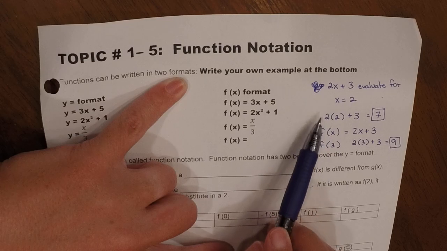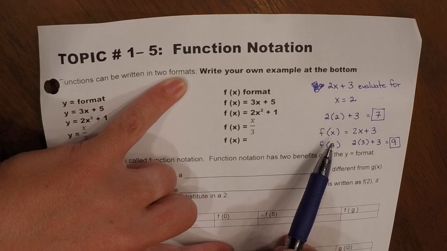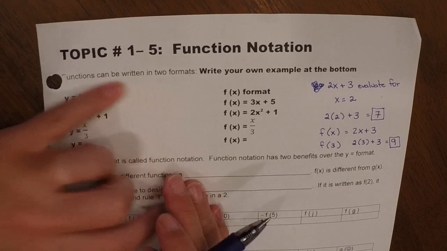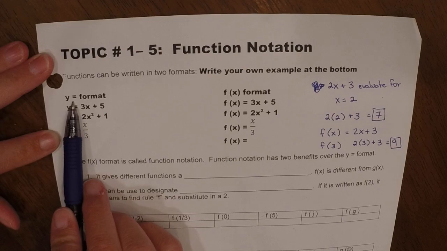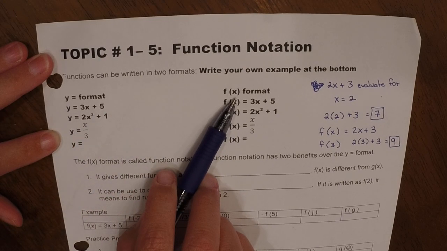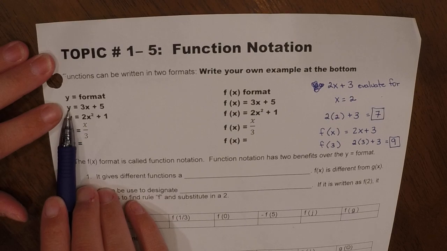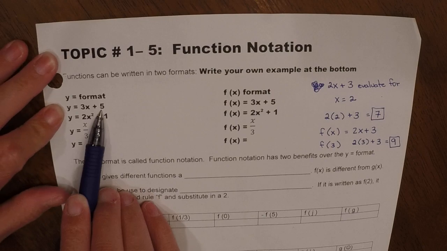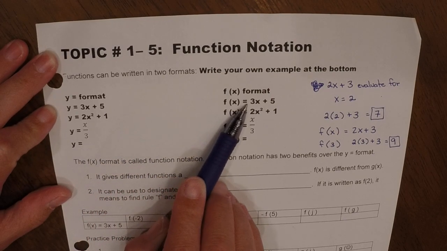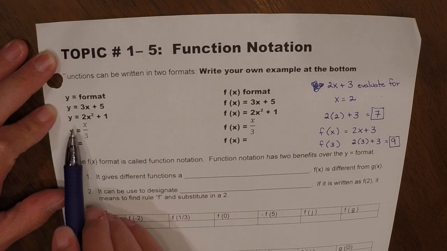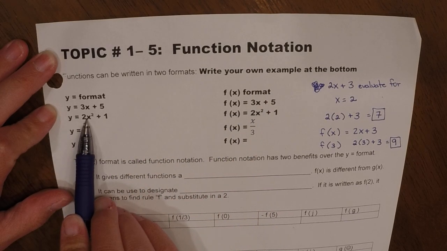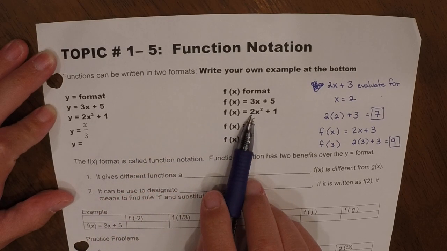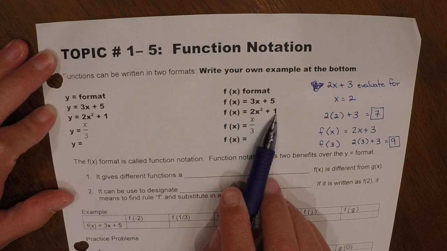So function notation is not going to be anything different from what we've been doing. It's just going to be written in a different fashion. It can be written in two formats, y equals or what we call function notation. So the original y equals 3x plus 5, if we were told to write that in function notation, we could change it to f of x equals 3x plus 5. If they gave me y equals 2x squared plus 1, and they wanted me to write it in function notation, I could write f of x equals 2x squared plus 1.